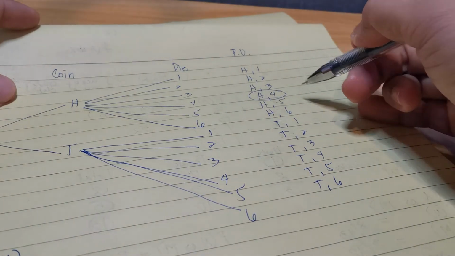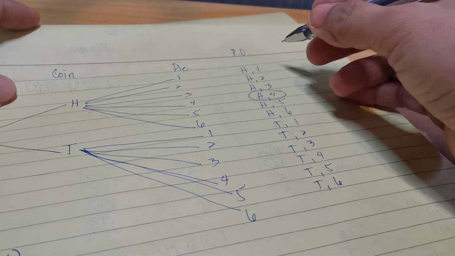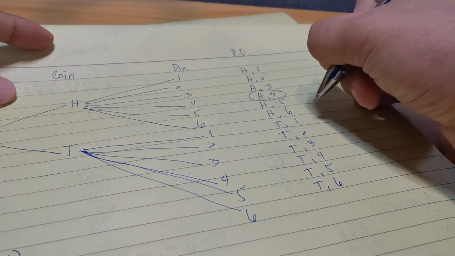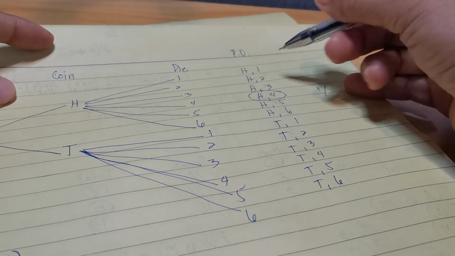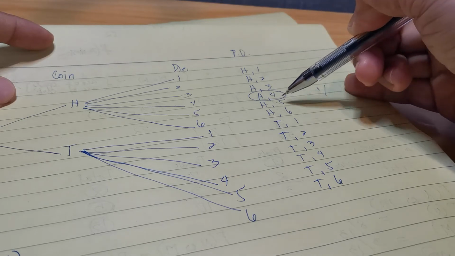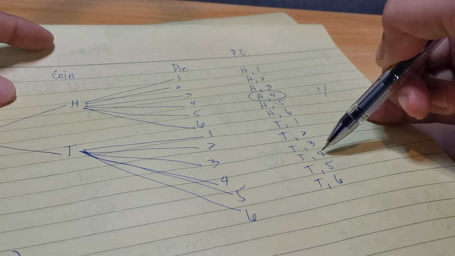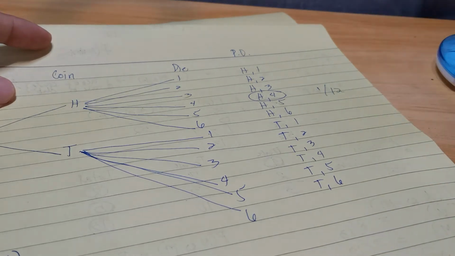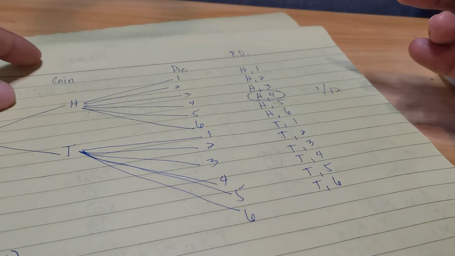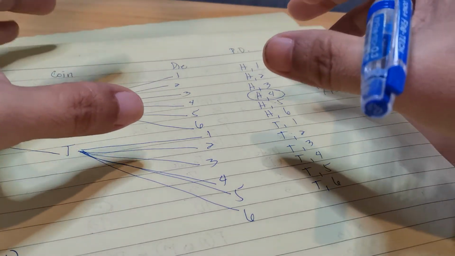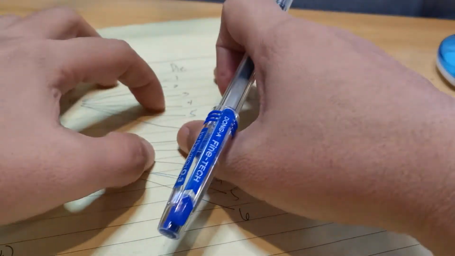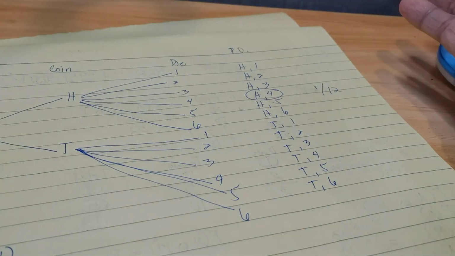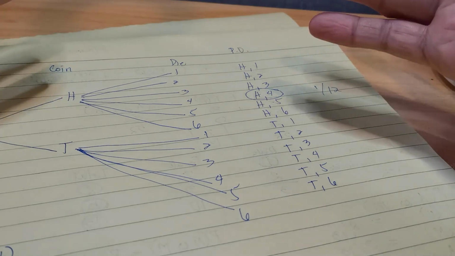Ibig sabihin, ang probability kapag gamit natin yung tree diagram, makikita na natin na ang probability ay 1 over, ilan lahat yan? 1, 2, 3, 4, 5, 6, 7, 8, 9, 10, 11, 12. So, that is 1 over 12. Okay? But then, hindi naman sa lahat ng panahon, meron kang time mag-tree diagram, lalo na kapag exam. Okay? Doon papasok yung ating formula.